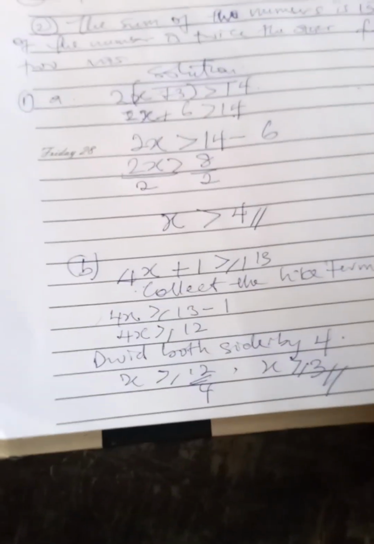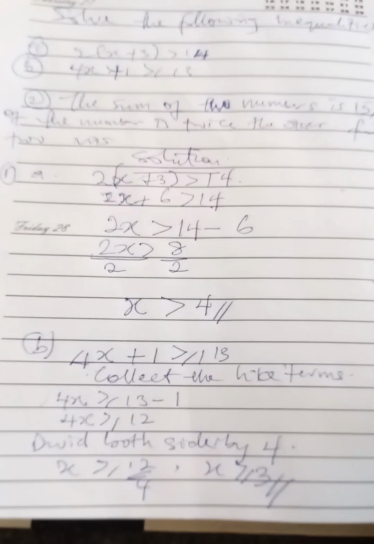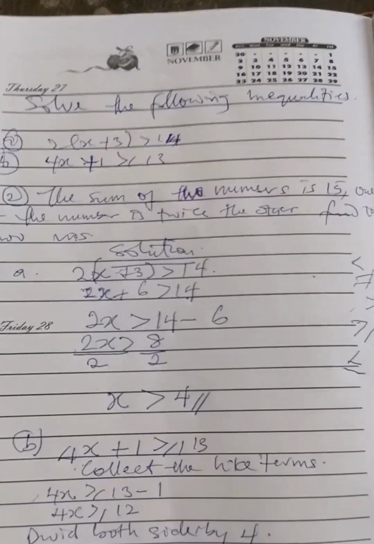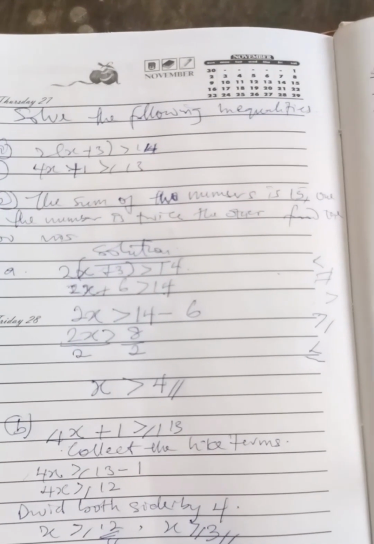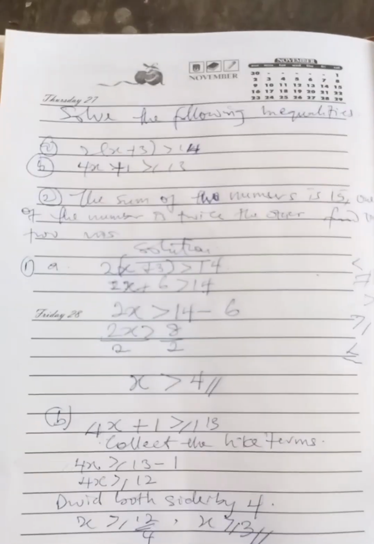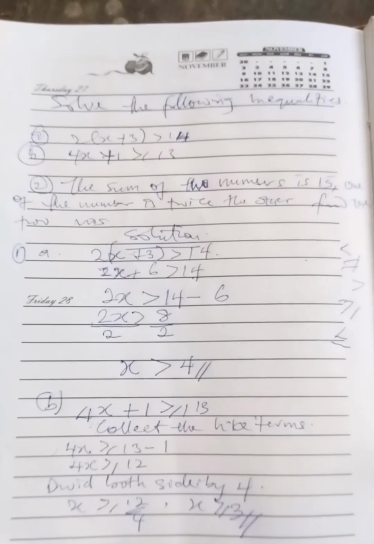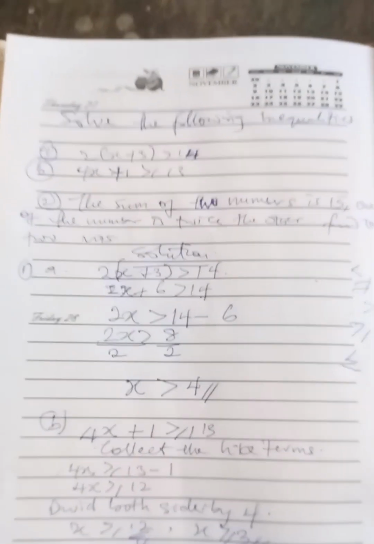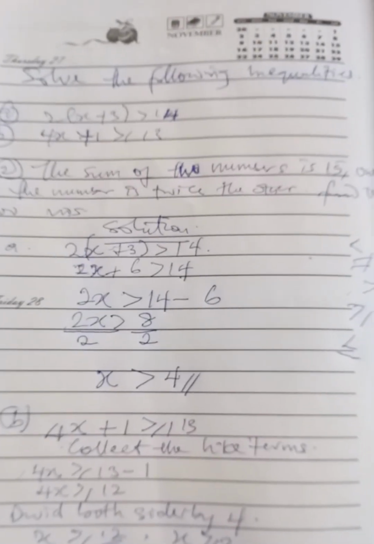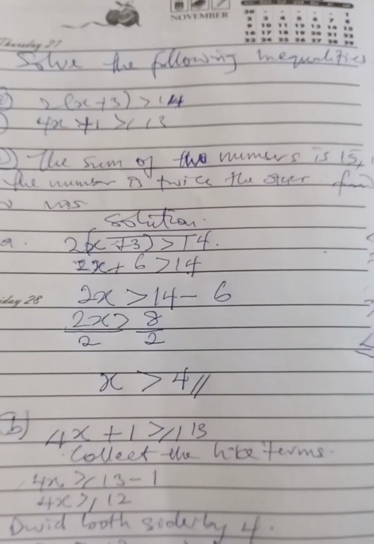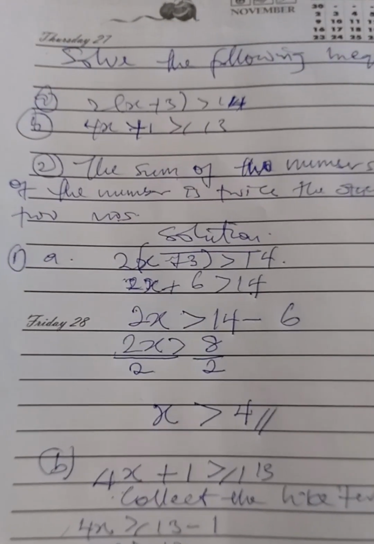All right. Now let's quickly take a look at the number 2 question. The second question says that the sum of two numbers is 15. One of the numbers is twice the other. Find the two numbers. Of course, you have known that when you see two numbers, the two numbers are not known. Since the two numbers are not known, we are looking at which type of equation? Let me see if you can guess.